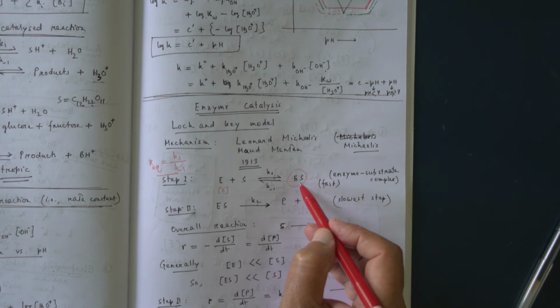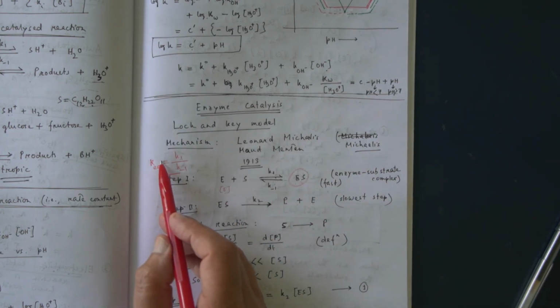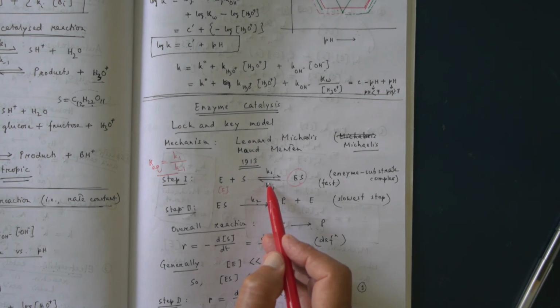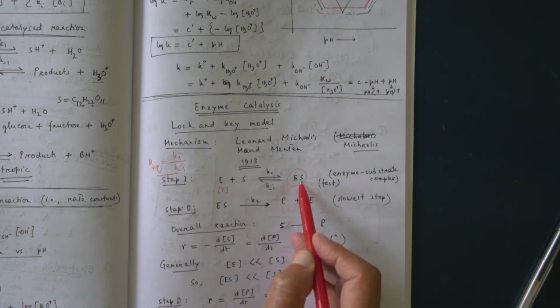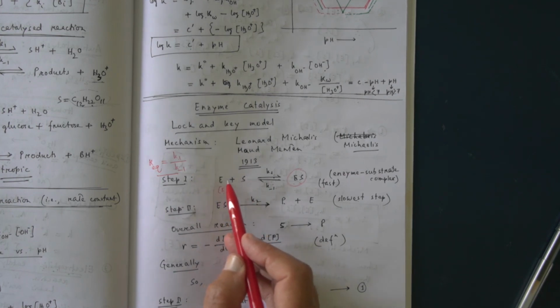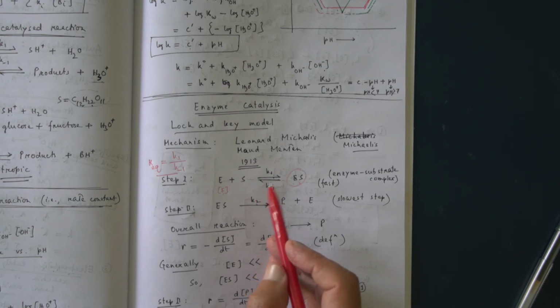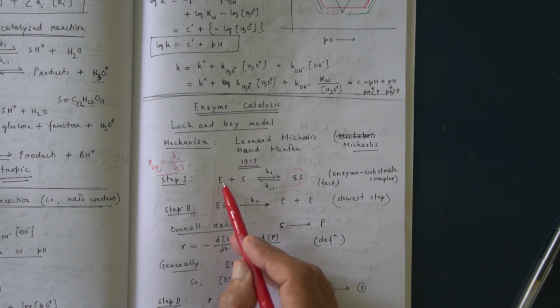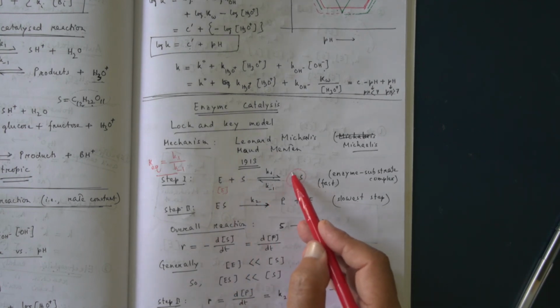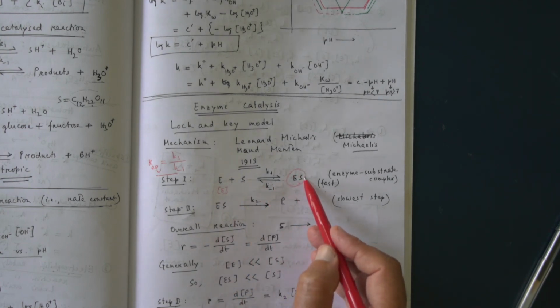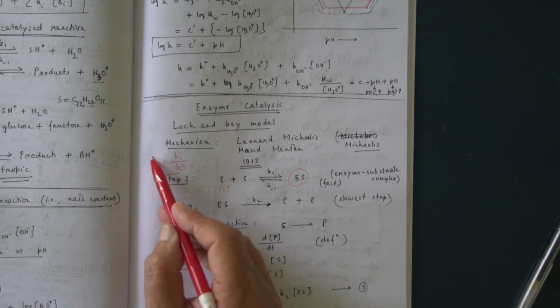Okay, so if the value of equilibrium constant is more, it means more enzyme substrate complex is formed. That means the affinity between enzyme and substrate is more. So more enzyme substrate complex is formed, so value of equilibrium constant is more.